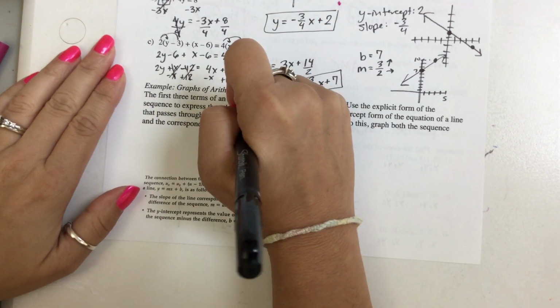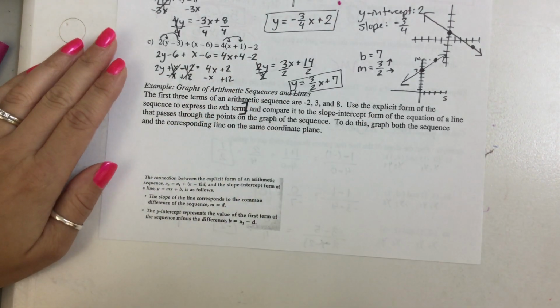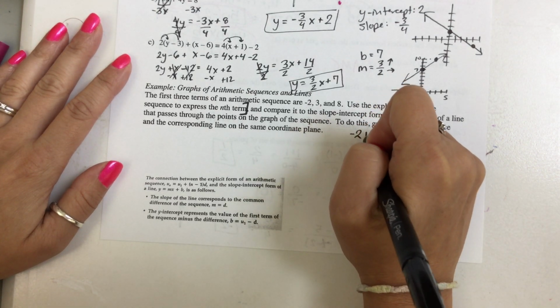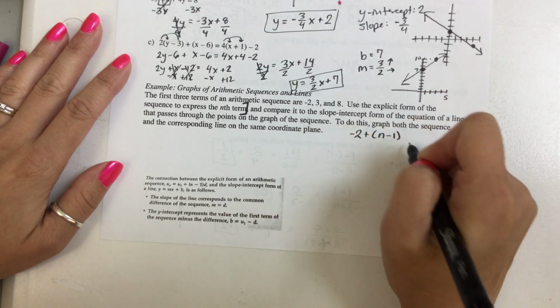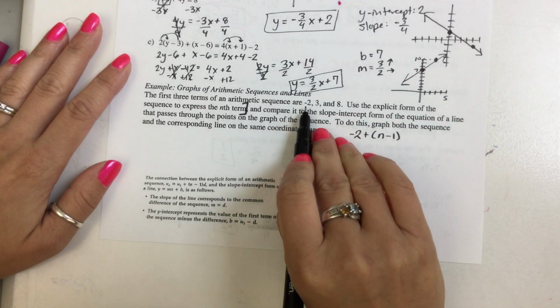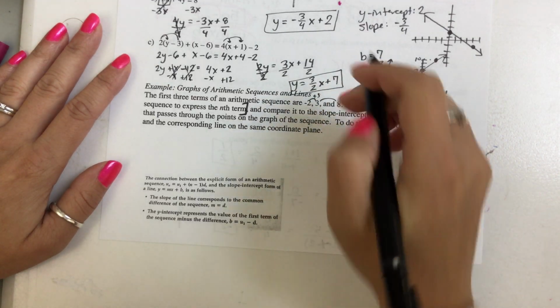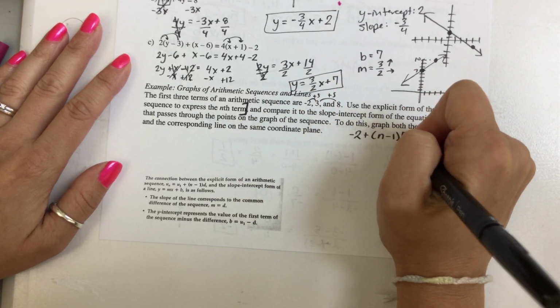Okay, so we're going to stop right there. They want us to find an explicit formula. So the first term is -2 plus n minus 1 times d. To go from -2 to 3, I'm adding 5. To go from 3 to 8, I'm adding 5. So this is a positive 5.